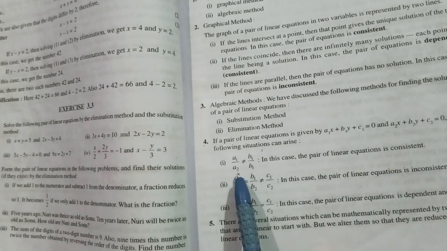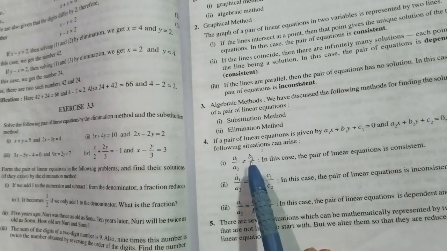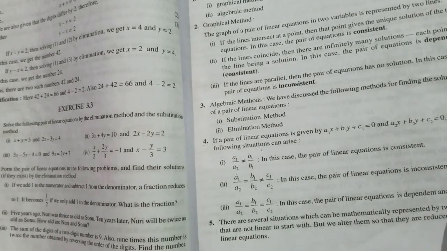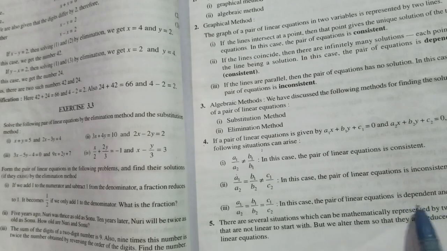Intersect means what is the condition? A1 by A2 not equal to B1 by B2. If it is infinitely many solutions, then it will be A1 by A2 is equal to B1 by B2 is equal to C1 by C2. Then we call it consistent and dependent also, and infinitely many solutions.